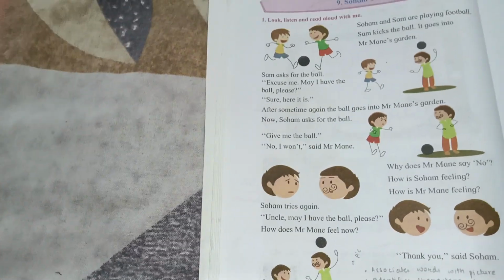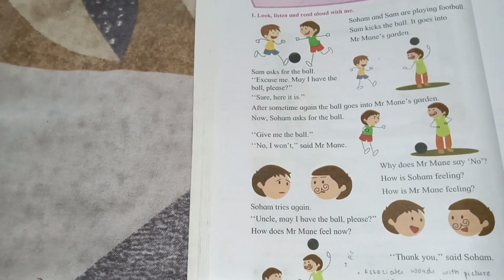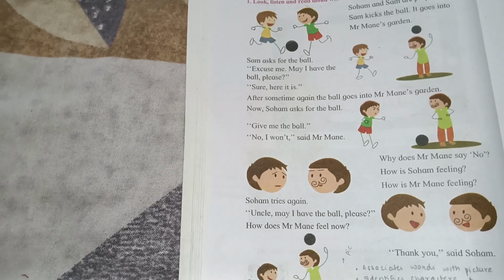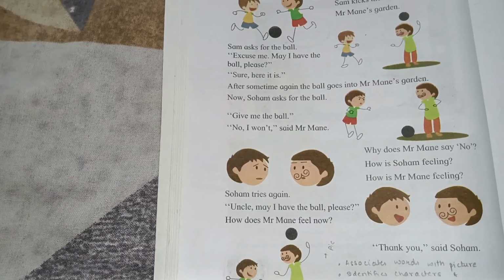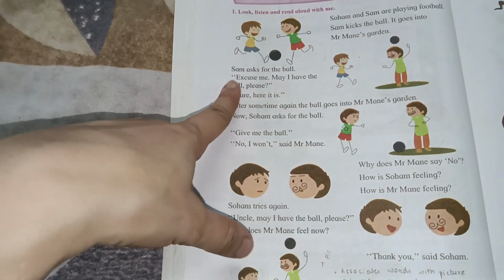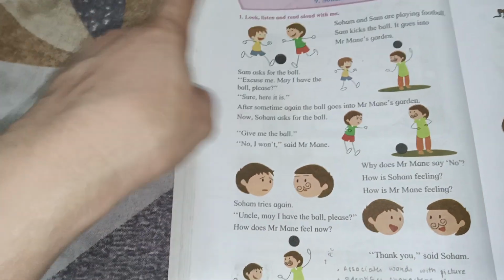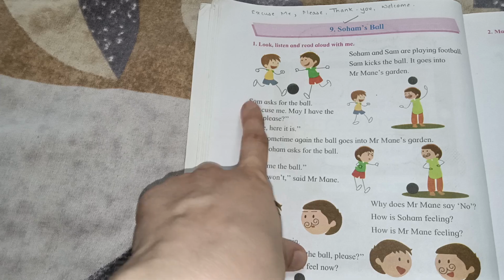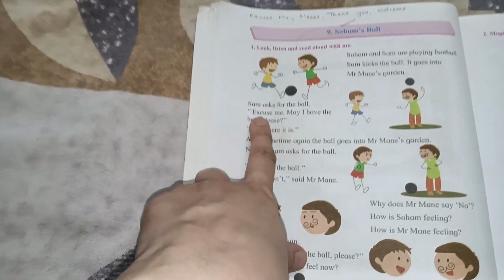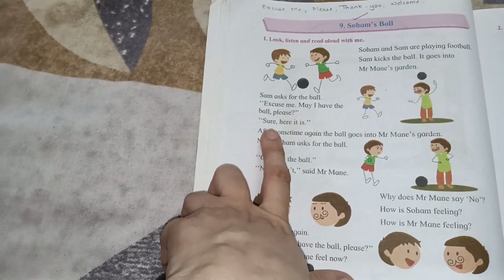So whenever there is a polite request, there should be voice modulation. So this is a request. Excuse me, may I have the ball please? So this is what Sam has asked. Ask, so the question mark is there. And you can also tell the students about the inverted comma. Whenever there is conversation, it is written into the inverted commas.